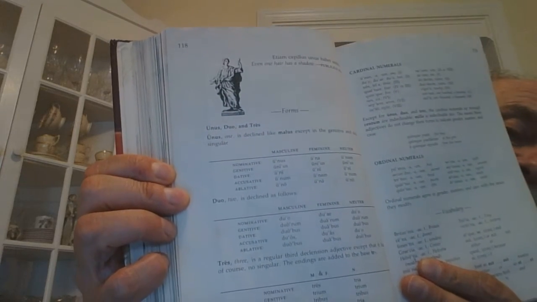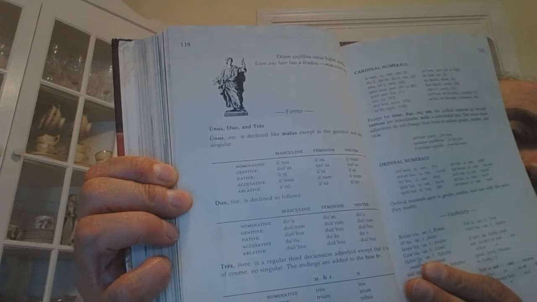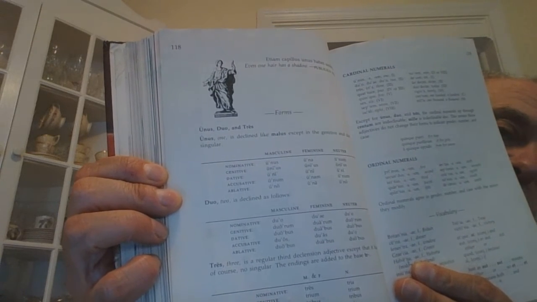And not only are they declinable, but they don't work like a normal adjective paradigm that you might be used to. So let's take a look. Genies, on page 118, you'll see the 3 paradigms for unus, which means 1, duo, which means 2, and tres, which means 3.